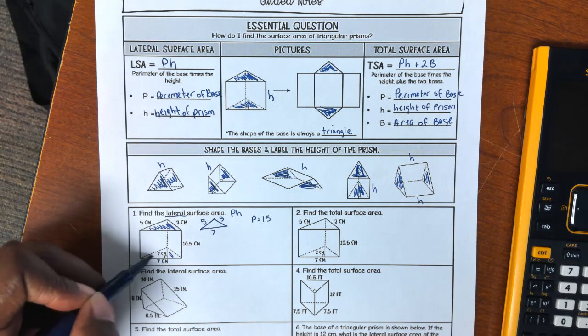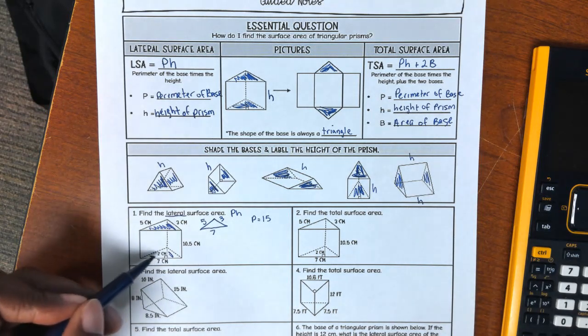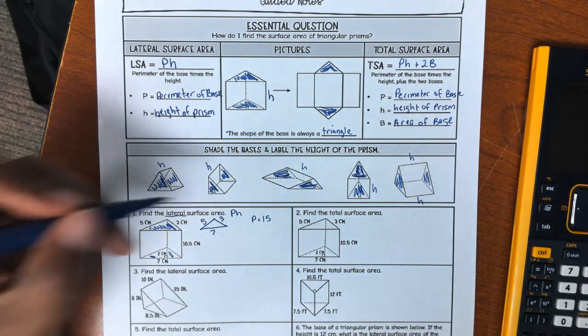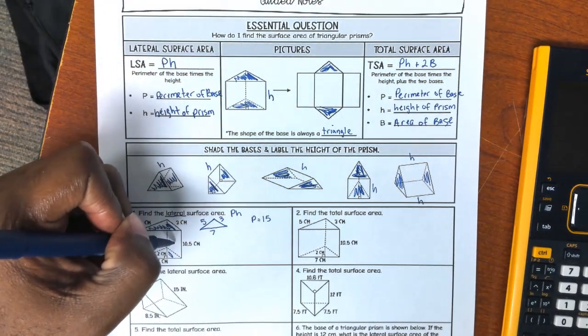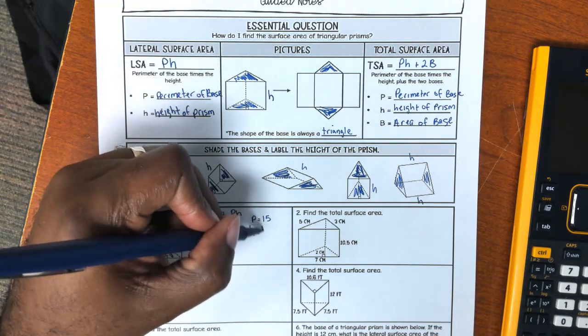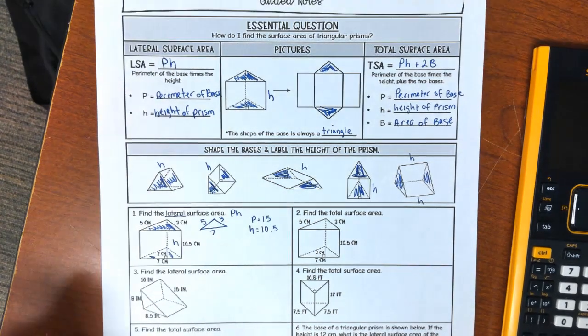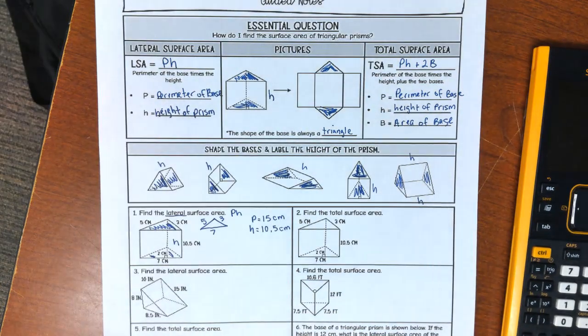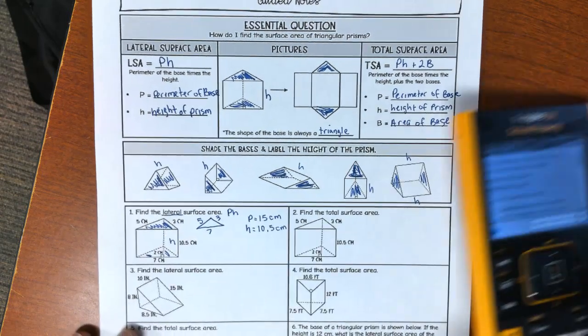Okay, so I'm going to shade this base in so we can see our triangles are our bases. I'm not shading it all the way in because there's a 2 in there that shows that that's the height of the triangle, and I'll explain that in just a second. But H is the space between the two bases, so H is equal to 10.5 centimeters. Okay, so lateral surface area once again means to multiply P times H. So in this case, I'm going to bring my calculator over so you can see that.